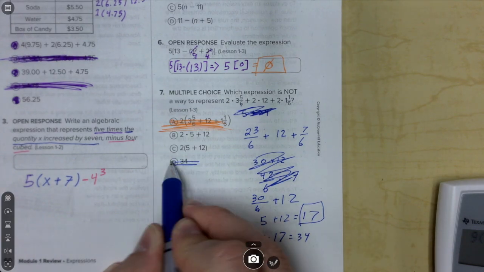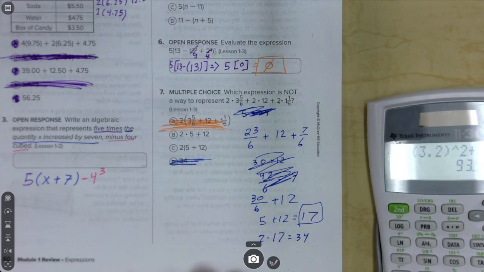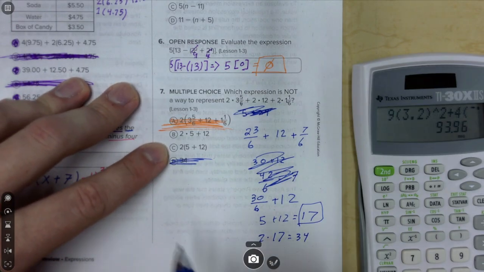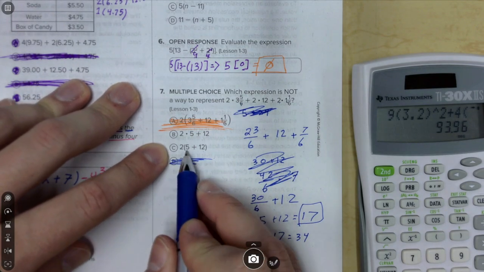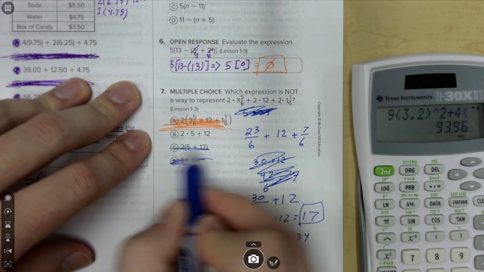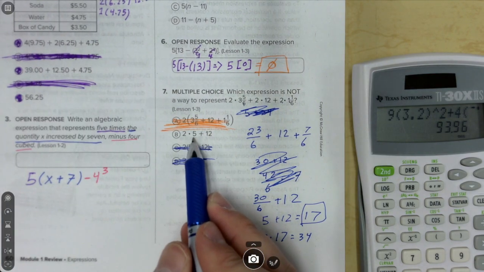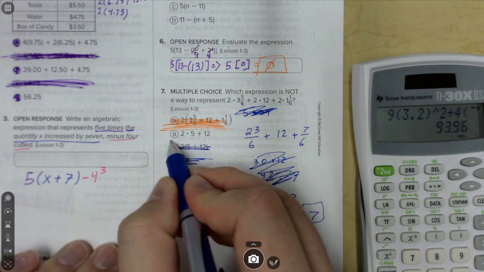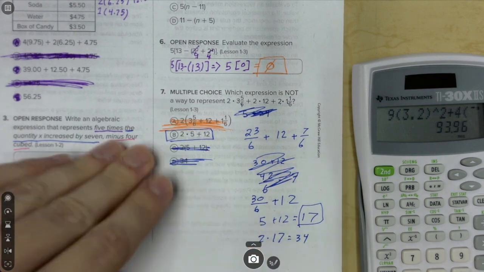All right, so that one's not it. So we're just looking for the answer to be 34. All right, 5 plus 12 times 2 gives us 34. So that one can't be it. So this will be it. 5 times 2 is 10, plus 12 is 22. B is the incorrect representation.